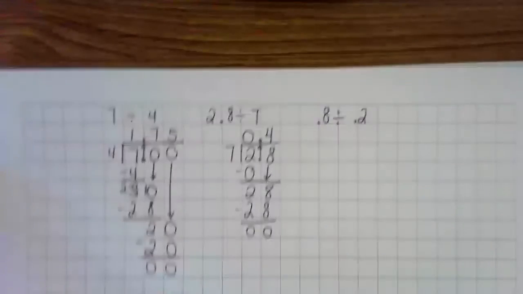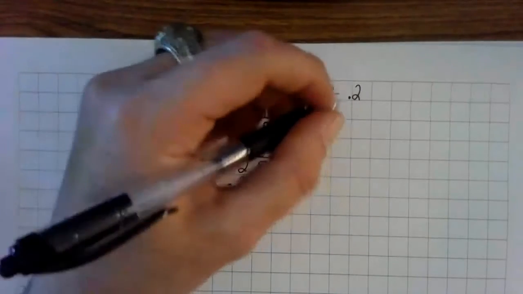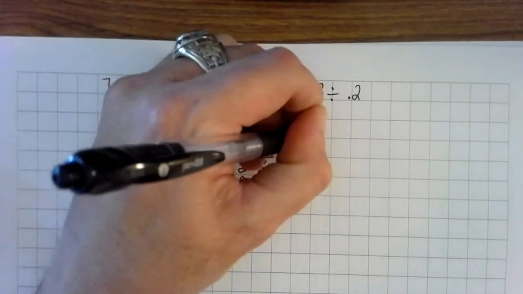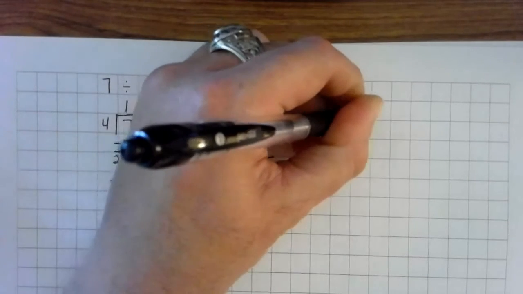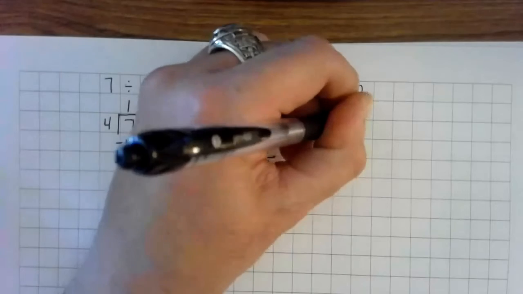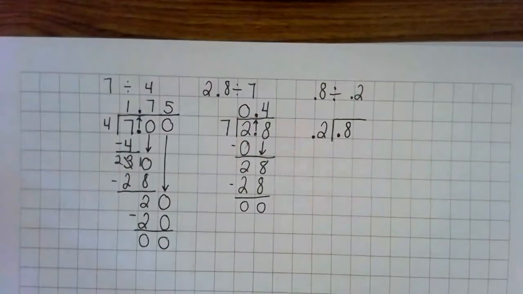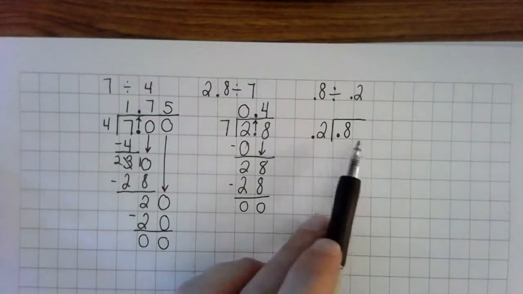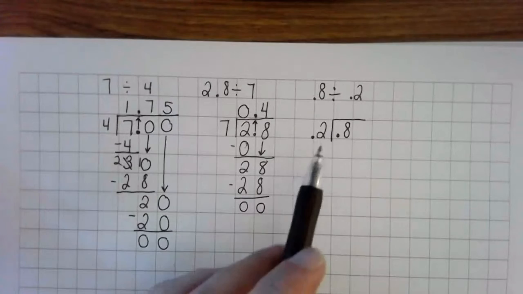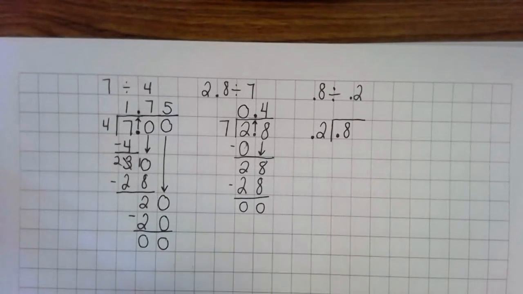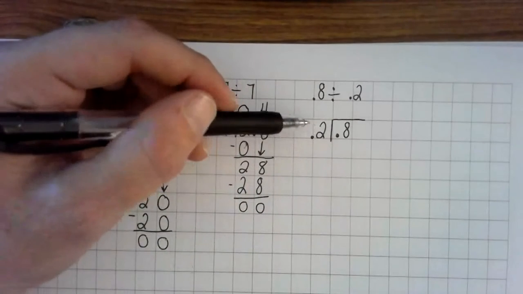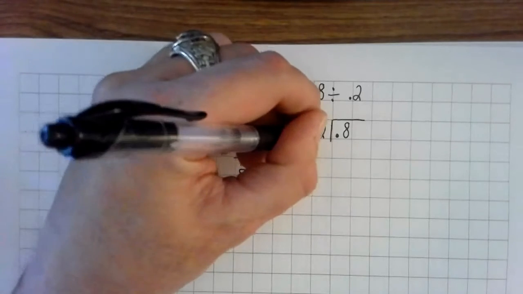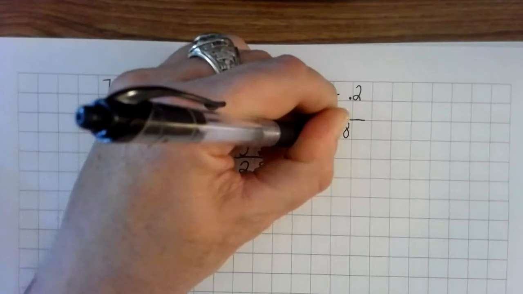And the last kind of division problem that we will see is 2 tenths will go outside the house, and 8 tenths will go inside the house. I have a decimal divided into a decimal. I cannot complete the problem as it is, so I have to turn the decimal on the outside of the house into a whole number.